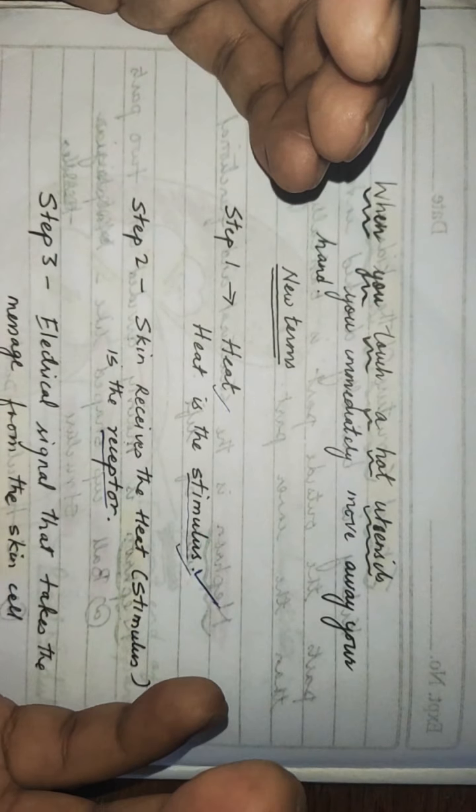Okay. Next, the skin receives the heat, and that is the receptor. So what is a receptor? A receptor is a cell or tissue that receives or detects a particular stimulus. So my hand is acting as a receptor because it is detecting a particular stimulus, that is the heat.